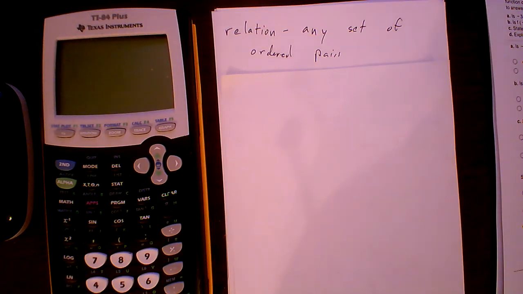Today we're going to talk a little bit about our first lesson for functions and modeling. This is going to cover section 1.1. It's all about kind of the vocabulary that we're going to be using throughout the course.